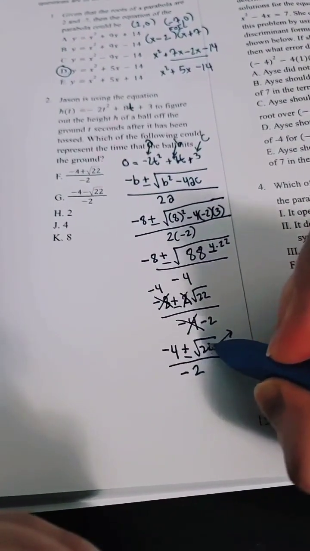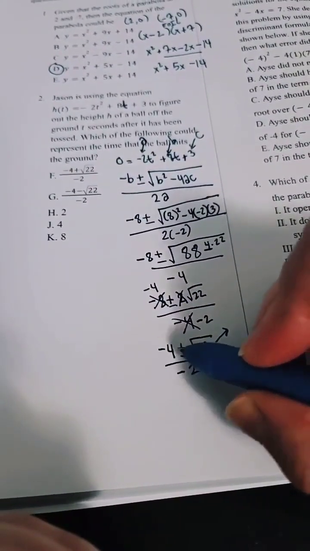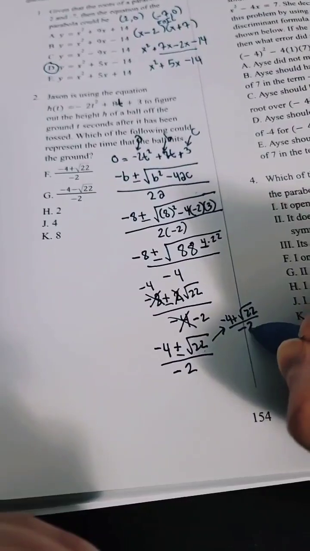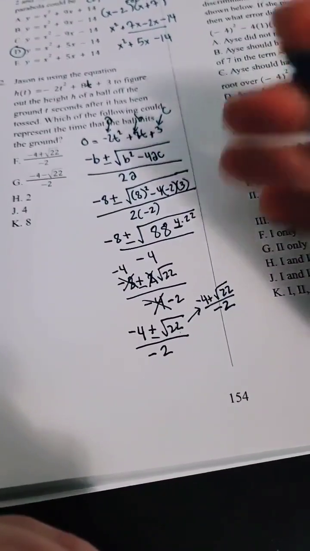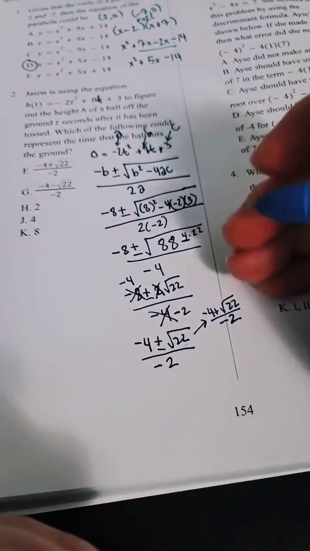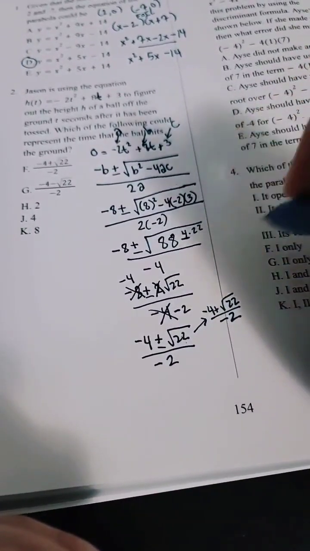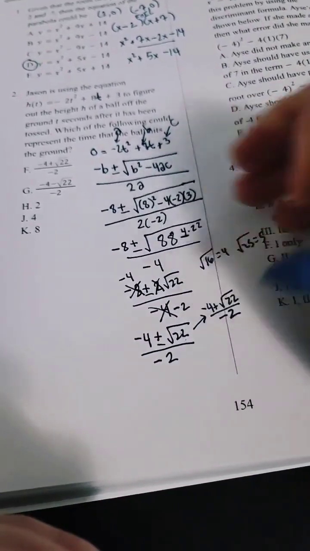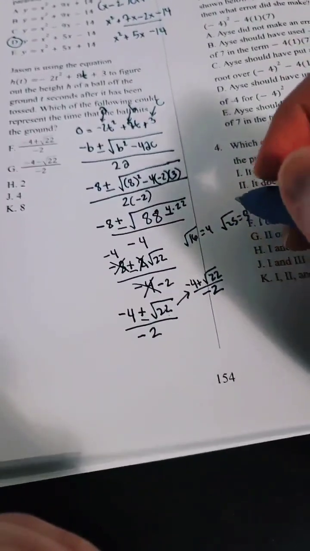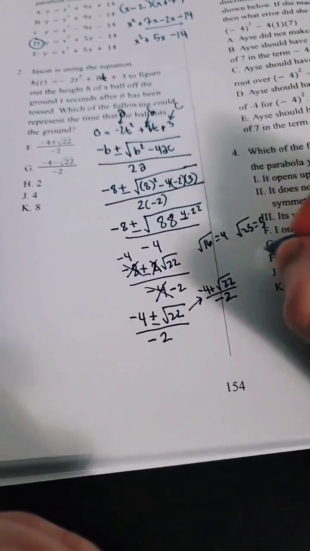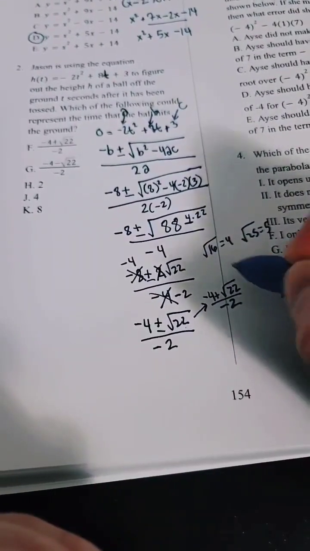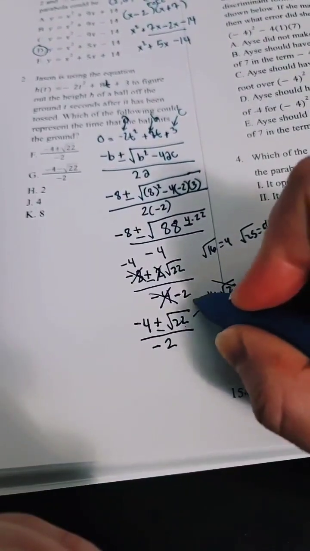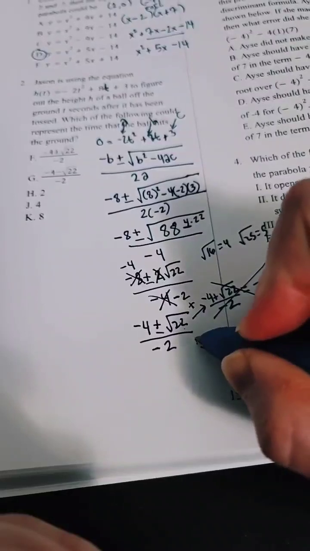So if we were to add root 22 to this, we do negative 4 plus root 22 over negative 2. And again, you would have your calculator on the exam, or you could just guesstimate, because you could say, okay, I know my perfect square of root 16 is equal to 4, and I know my perfect square of root 25 is equal to 5, so it has to be a number between 4 and 5. You can do that too, but again, you have your calculator, so why not use that? So when you do this, you can see that you're going to get a negative value, and you can't have a negative time, so it's not going to be that. So when you use the plus version, that just creates an impossible answer.